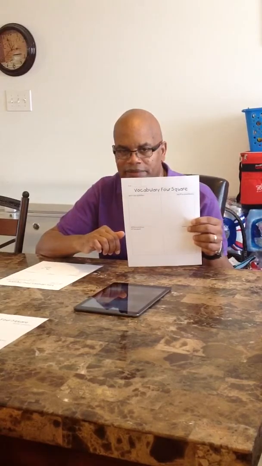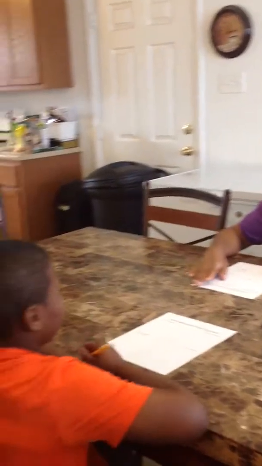Now, there are some simple directions that you can follow if you want to create your own four-square model by dividing a piece of paper into four squares, or you can use a printed model as I have here. Okay. So today I have a couple of students here.